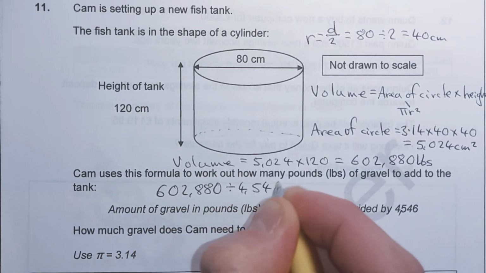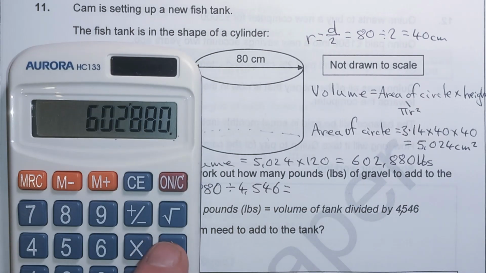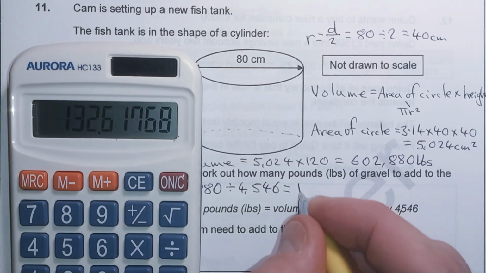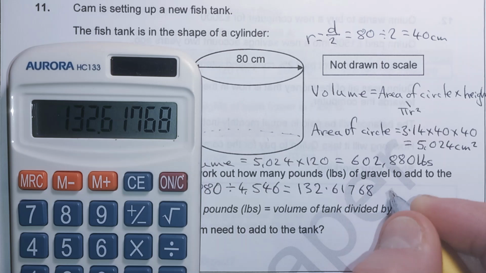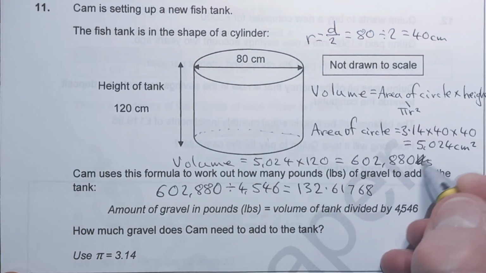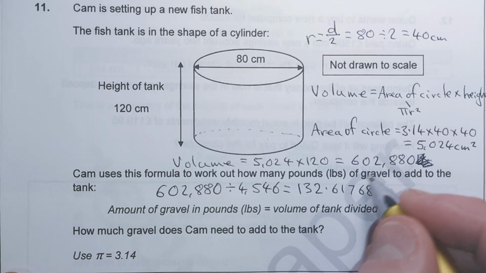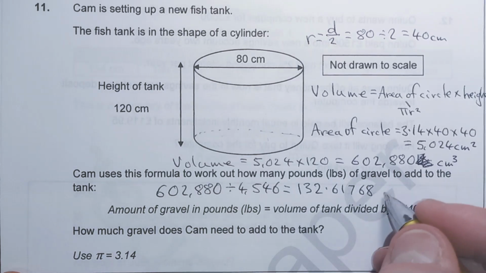And luckily I've still got the original value in my calculator. So divided by 4546, and we get 132.61768. Sorry, this is the pounds. That wasn't in pounds, was it? That was the volume, so that would have been in centimetres cubed. This is in pounds.